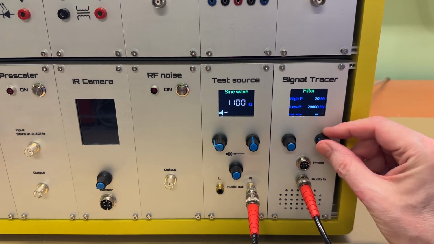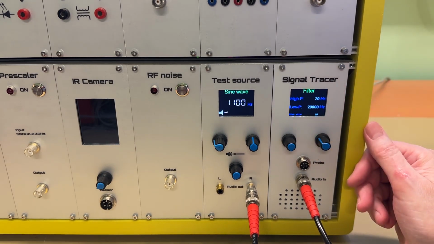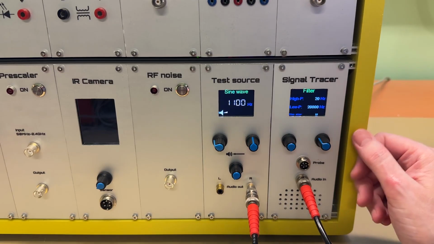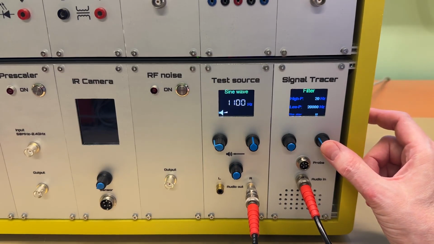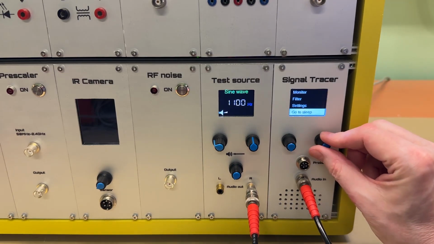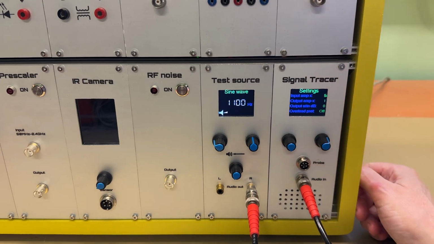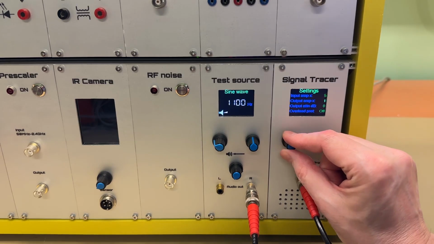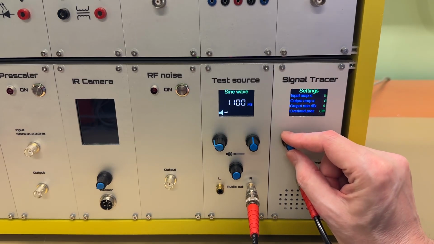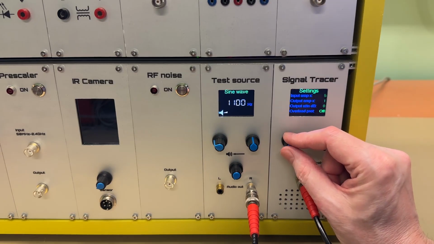I can set a filter. I have a low pass and a high pass filter. I can set the step rate and so on. So very basic. I give some settings. I can set the input amplification, the output amplification, the attenuator for the output, and also turn on the overload protection.